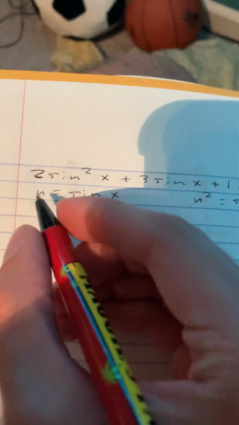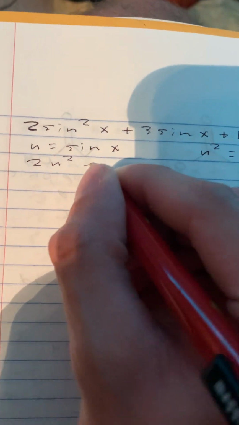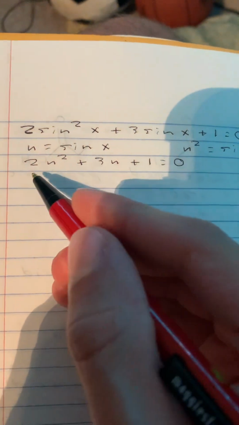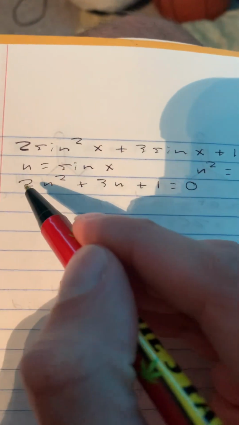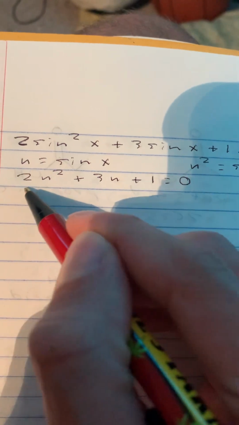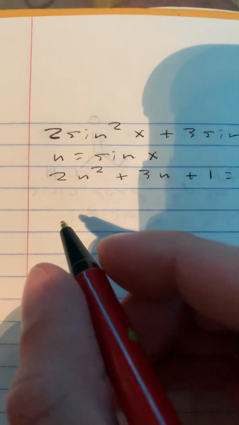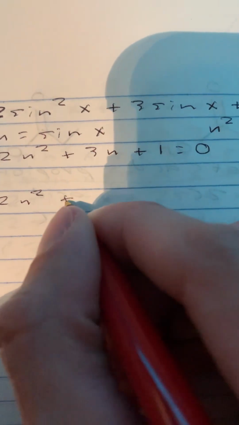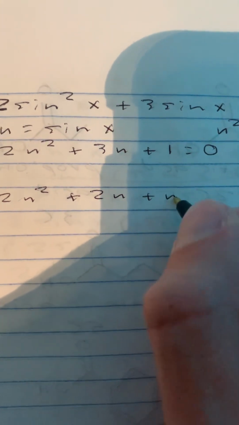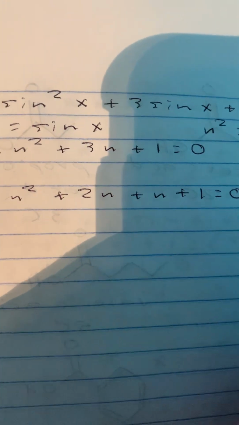So then if I write this in terms of u's, I get 2u squared plus 3u plus 1 equals 0. And then I just solve this. I see that this is a factorable quadratic trinomial. So you use a times c, which gives you 2. Factor it out, you get 1 and 2. And then I just split this up: 2u squared plus 2u plus u plus 1 equals 0.